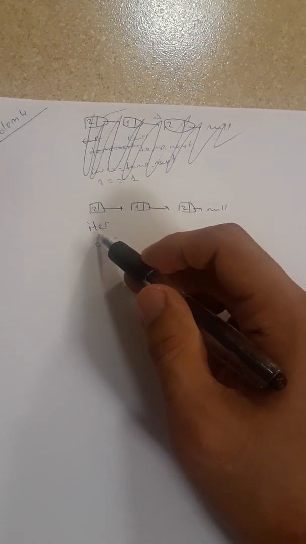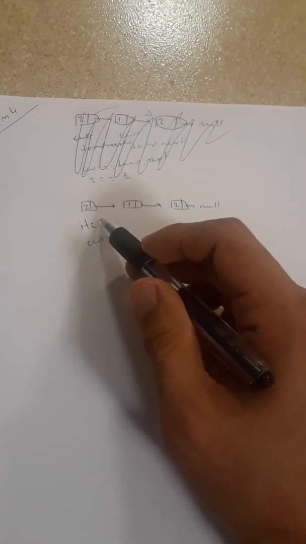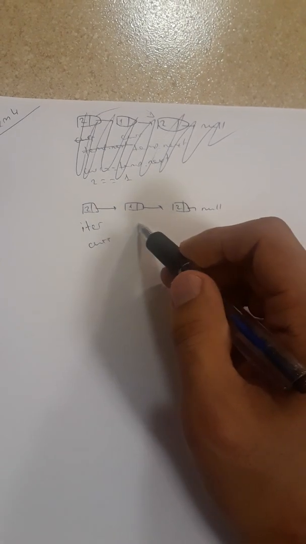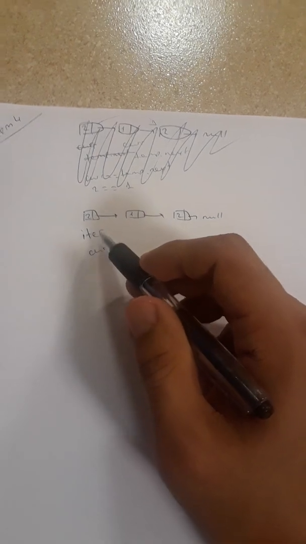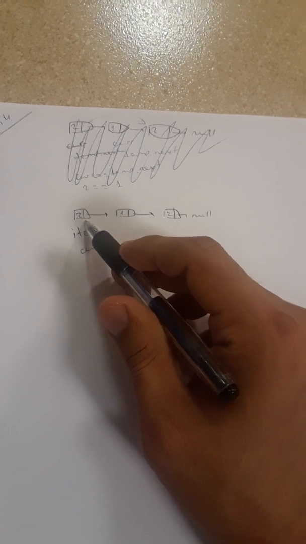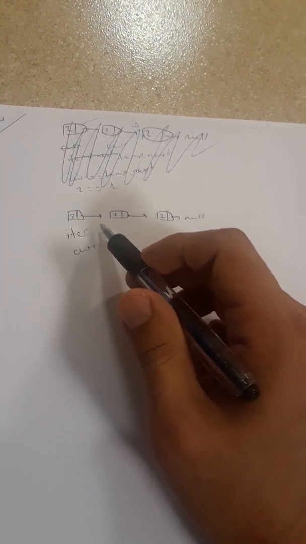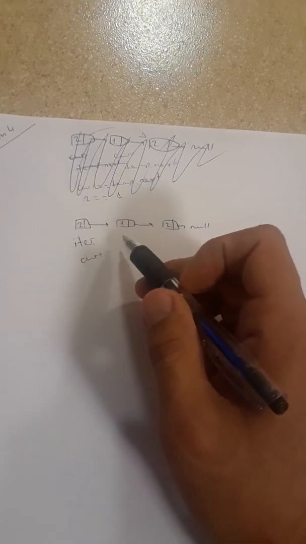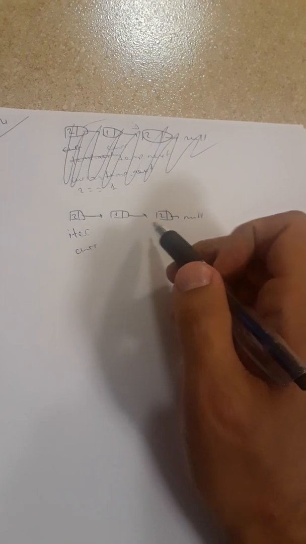I will call it cure, and at the beginning it will always be equal to iter itself. It will also go through all the elements after iter and compare them with the data in iter. In case any nodes are equal to each other, we will just remove the node where we find a duplicate.